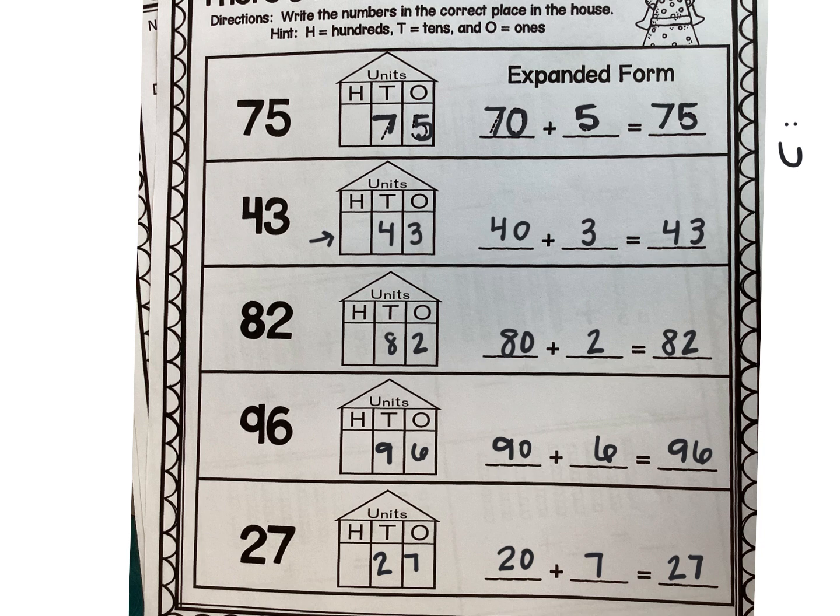Give your Rocket Math on the back some practice, and then turn your paper into your teacher.